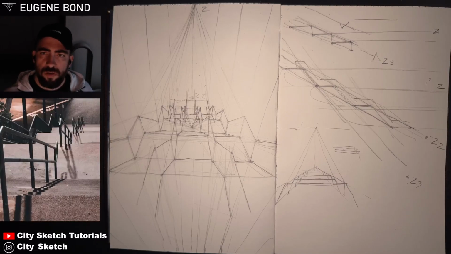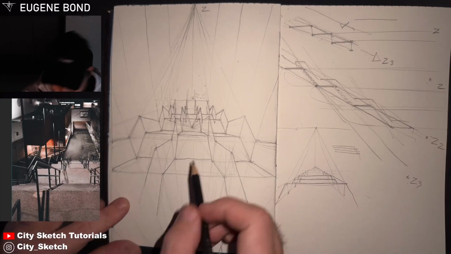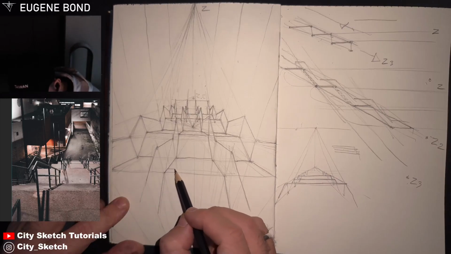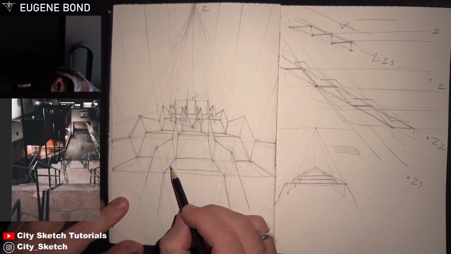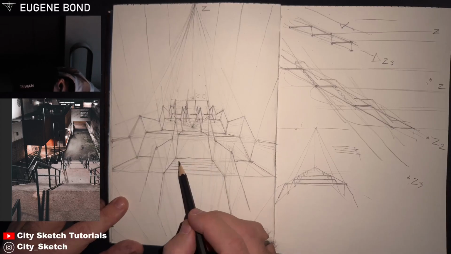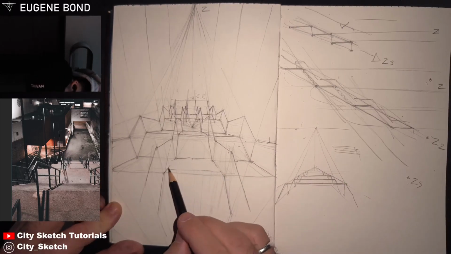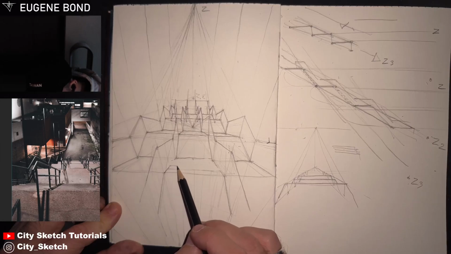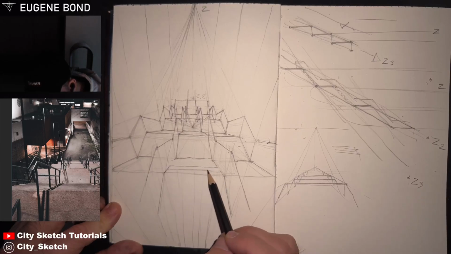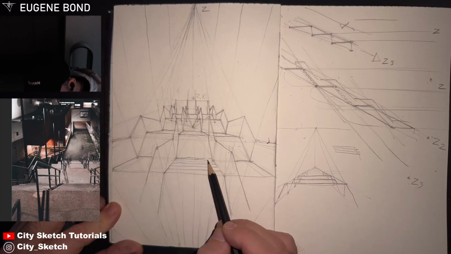Look, so many steps. What is actually useful? It's just to make this rhythm of steps. So let's say I want to have this kind of rhythm, I'm establishing this rhythm of edges for each step.